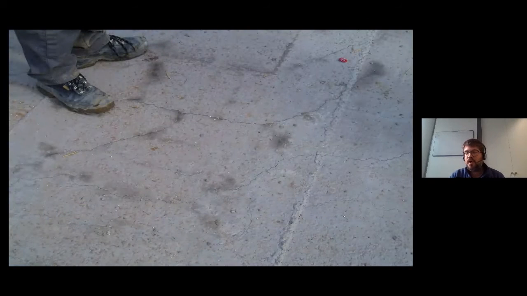Another example of why we need to take care: the cracks. But I think it's also the reason why everybody's here, to avoid this, not only by working on the mix design, but also on the self-healing part of the concrete.